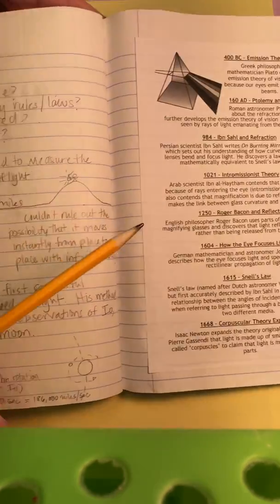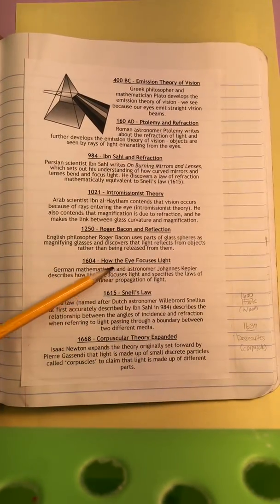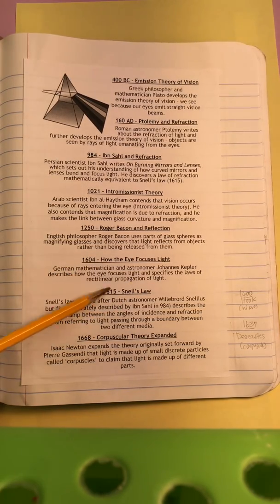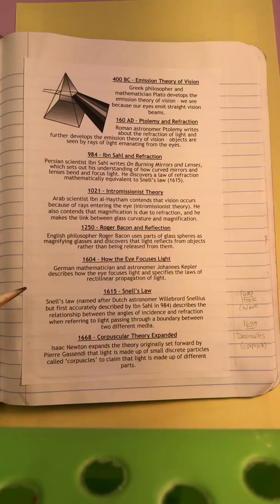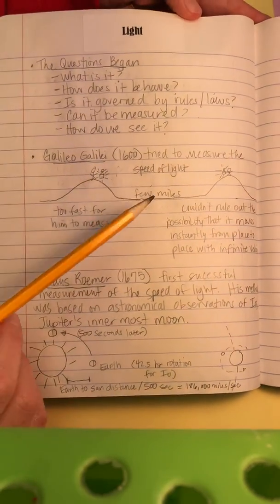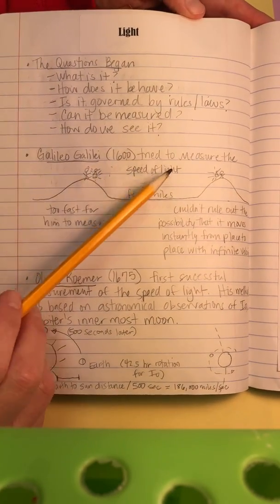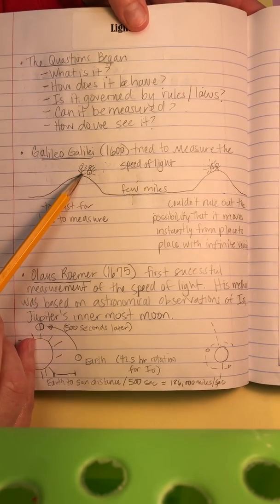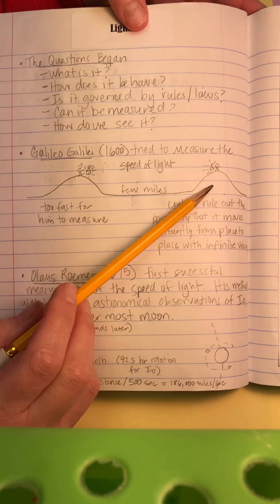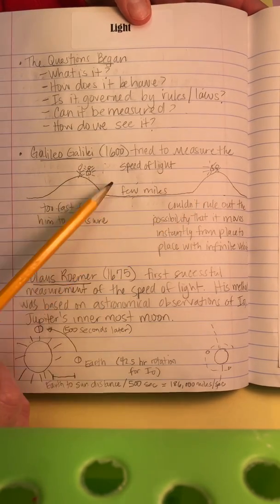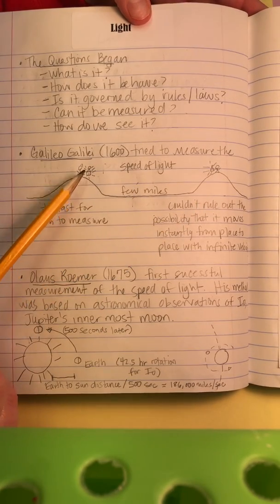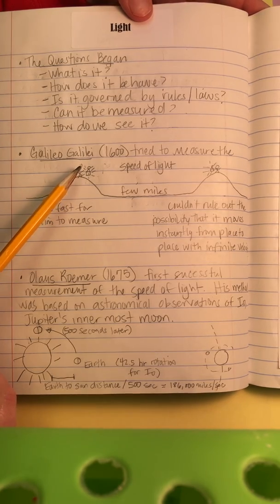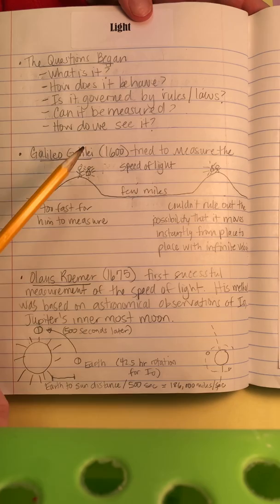So if we look back over here, this is the time when Kepler and all these guys were starting to figure out, or trying to figure out, this light stuff. So in that same time period, Galileo Galilei tried to measure the speed of light, and this is how he did it. If you remember in the book, he stands on one hill, and then a few miles away he has his friend stand on another hill. And he says, basically, when I turn my lantern on, then when you see my light, I want you to turn your lantern on.